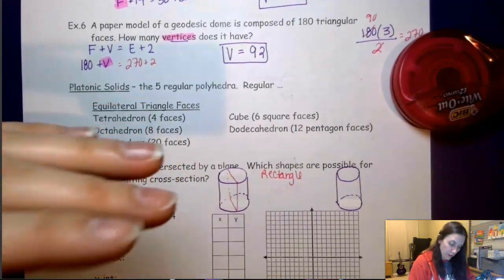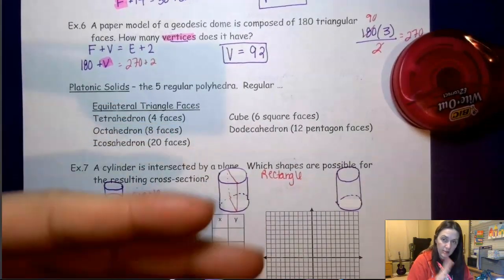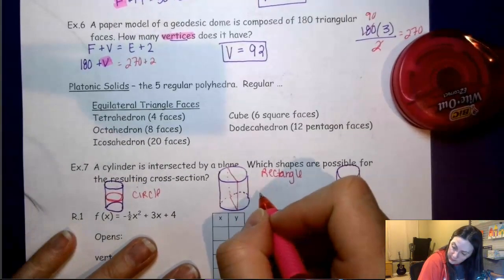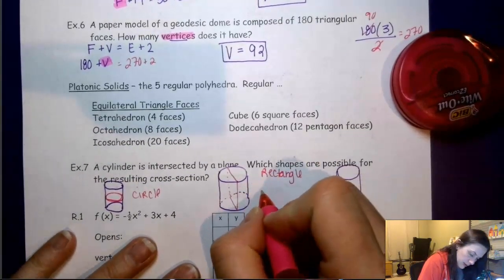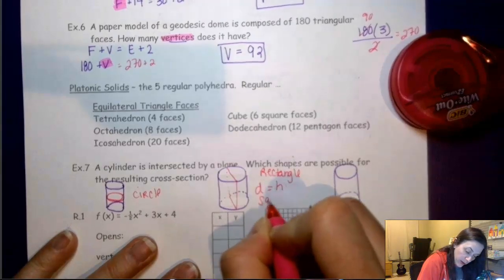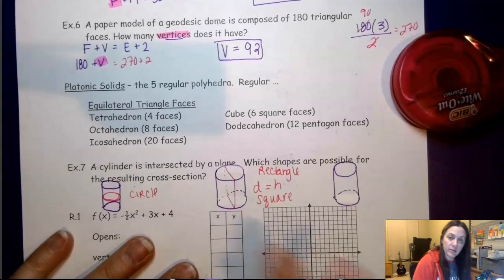Or if it were as tall as it was wide, I don't know, it says the diameter. If the diameter is equal to the height, it could be a square. But you would have to know that those are equal.